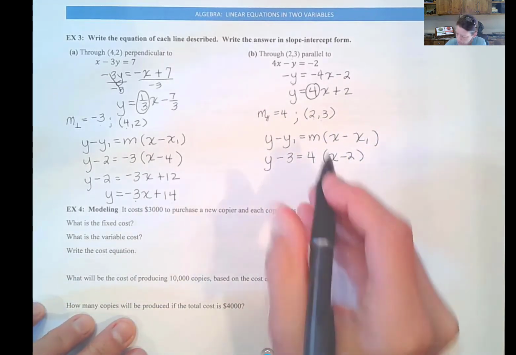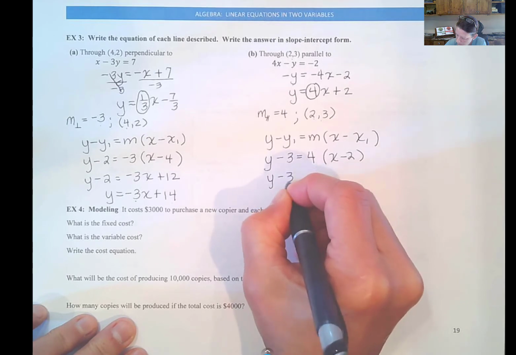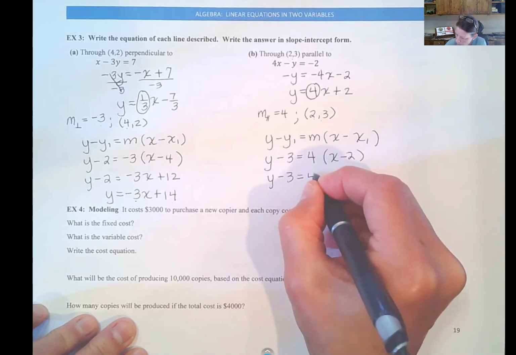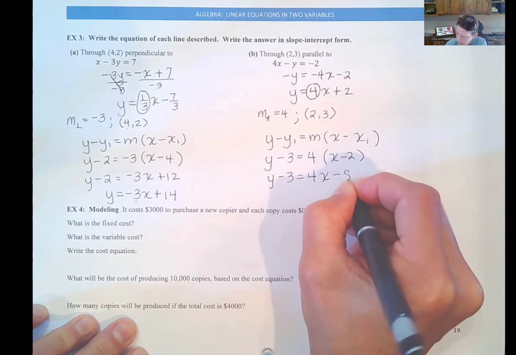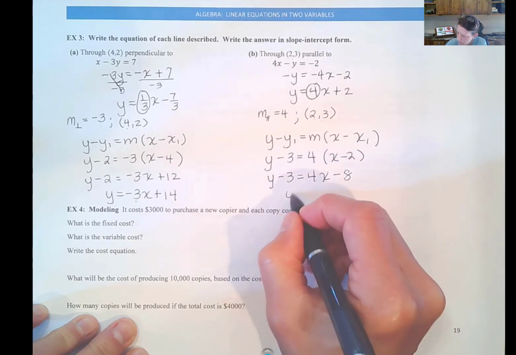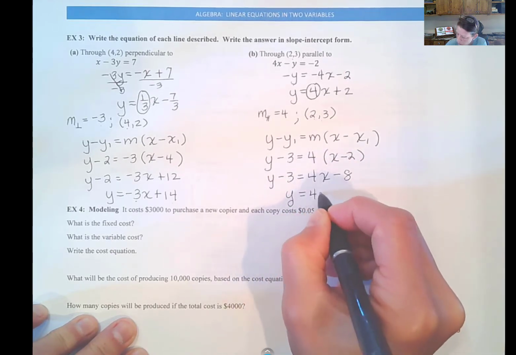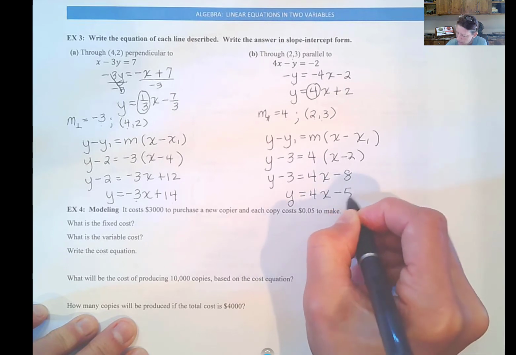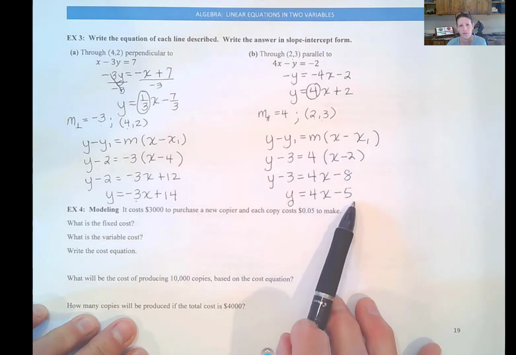Lastly, just solve for y. Distribute the 4, add 3. y is 4x minus 5. And there's our answer in slope-intercept form.